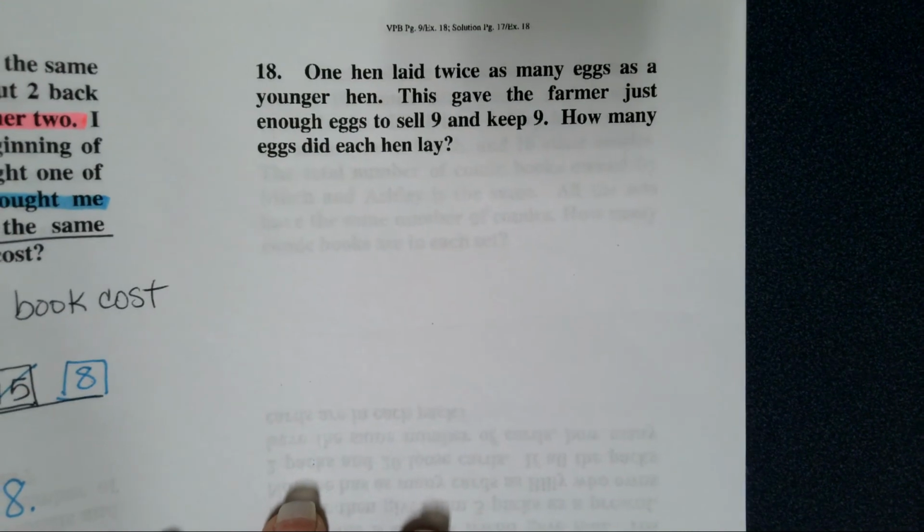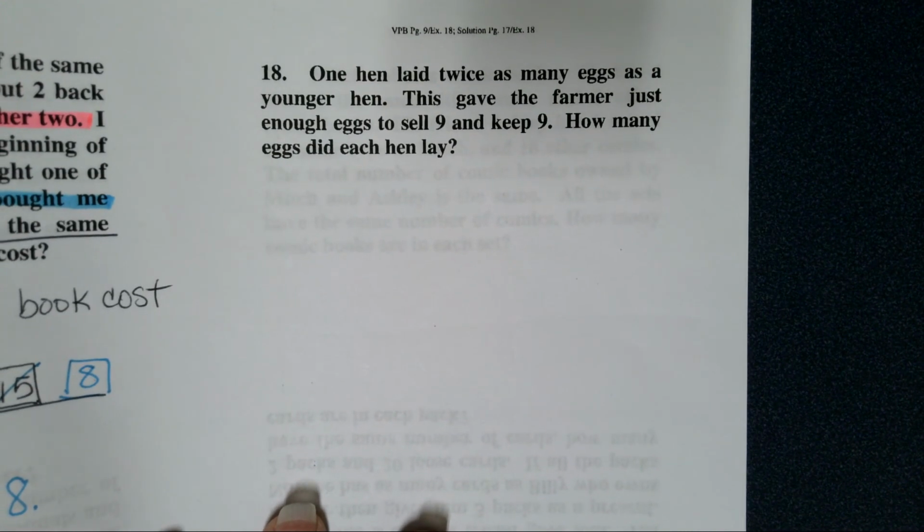Now you're going to do problem number 18 on your own. Follow directions and make sure that you're going through and showing all 5 steps to solving a problem.